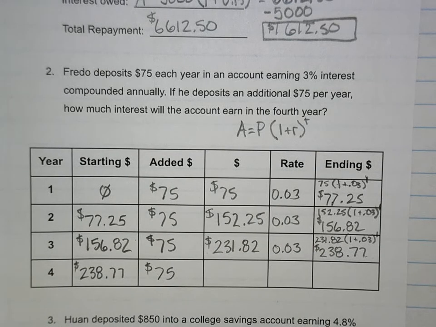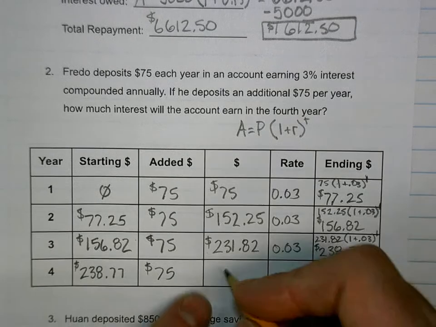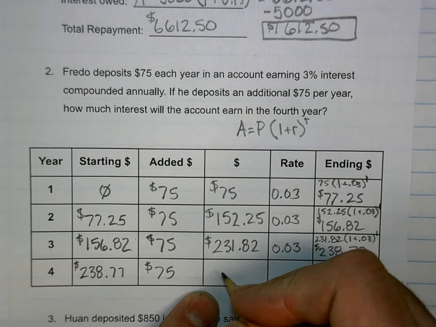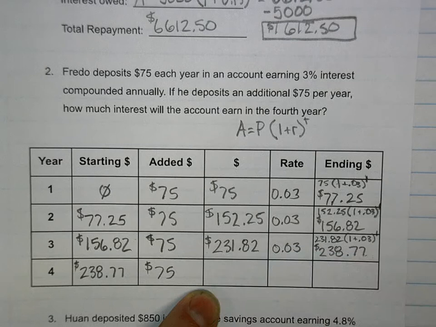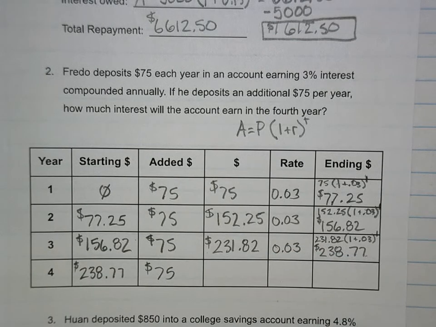To get the total we have now, I add the $238.77 to the 75. Instead of waving at people, get out your calculator and start doing the adding. What did you get? 313.77. I have a question. After the parentheses, when you put the power, it always stays 1.